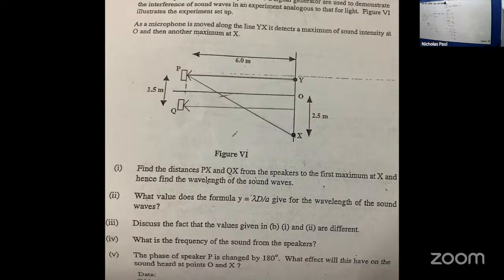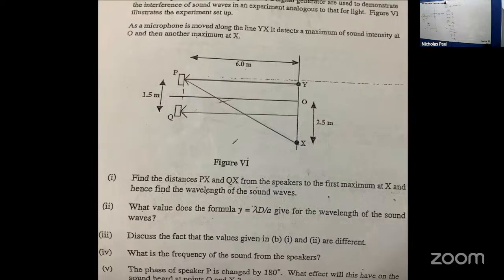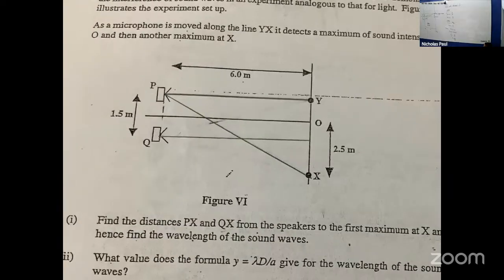So below we have a little setup. A microphone is moved along XY. You're seeing that? So you're moving a microphone along XY. It detects a maximum of sound at O and then at X. So here's a max and here's a max. Everybody okay with that? So it's starting from Y and it's going down, right?